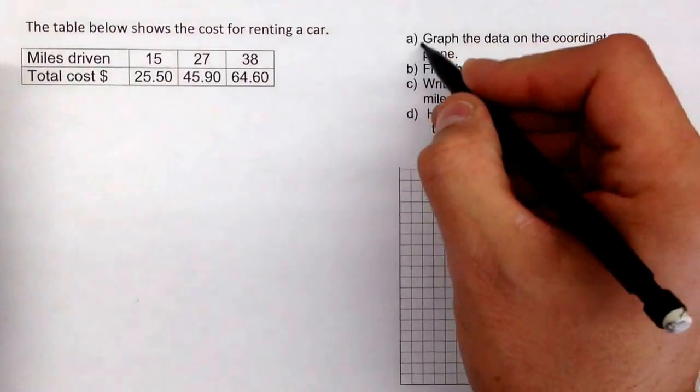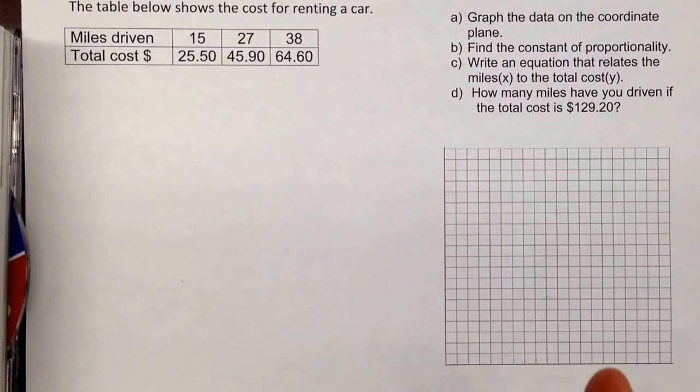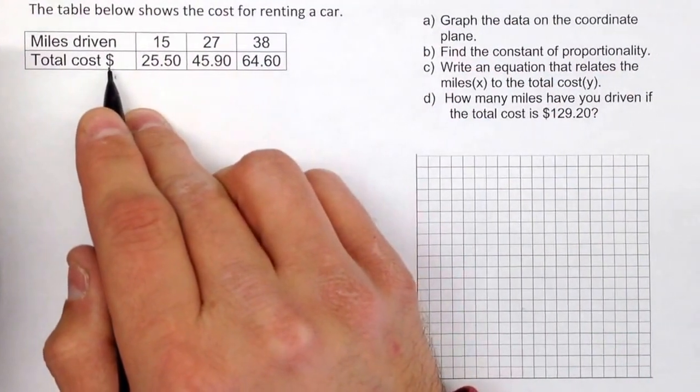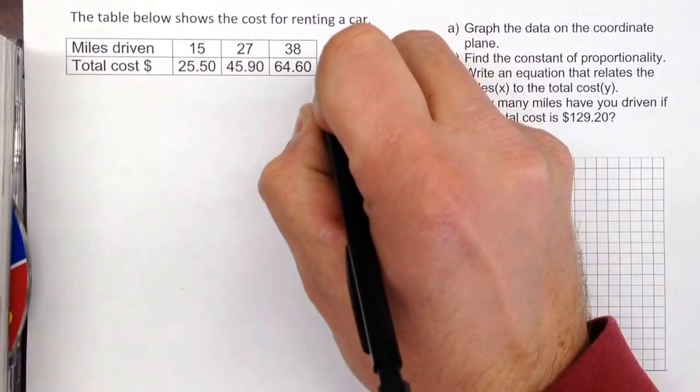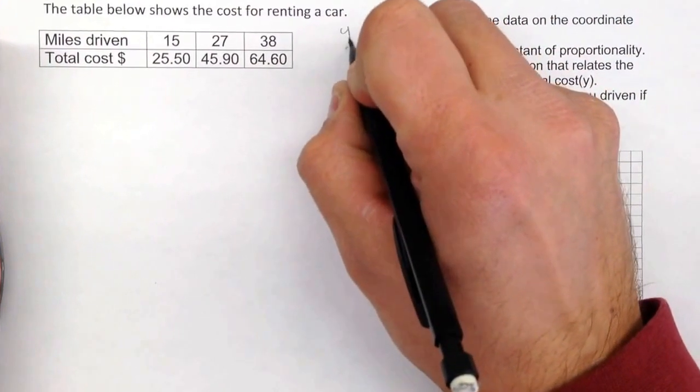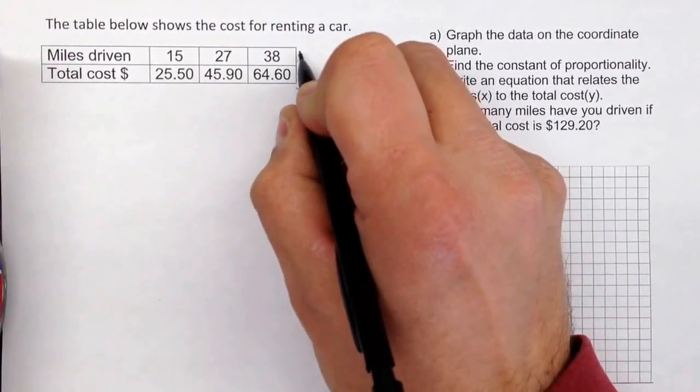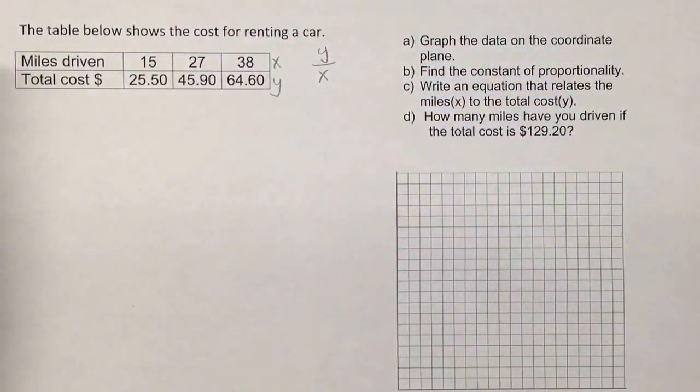Let's start with A. Based on graphing the data in the coordinate plane, it looks like we're going to take cost. Remember, dollars or time always goes on top, and when we talk about the constant of proportionality, we're talking about y divided by x. So that means this has to be y, and x is going to be miles driven.